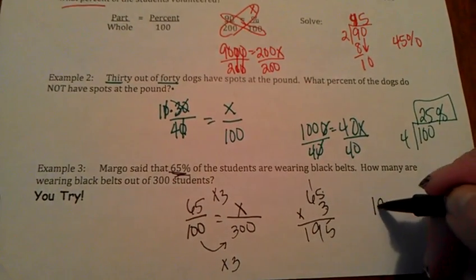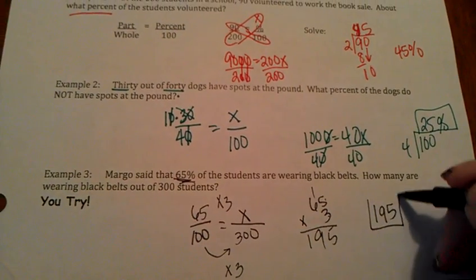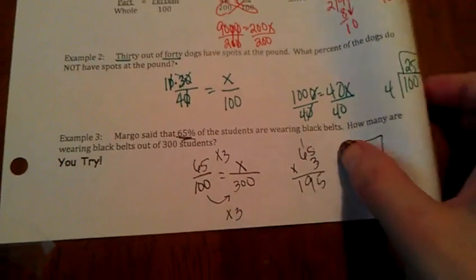So 195 students are wearing belts. Okay. Let's see what else we've got here.